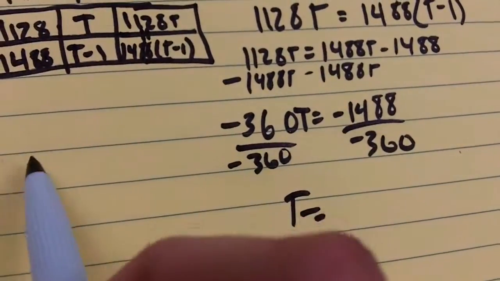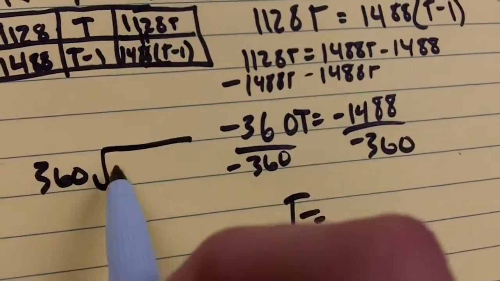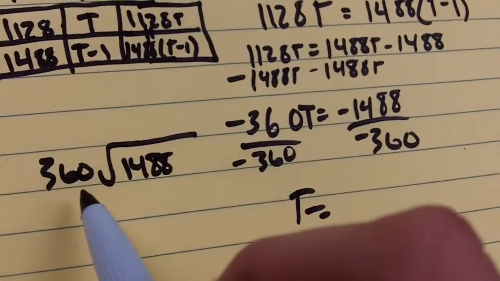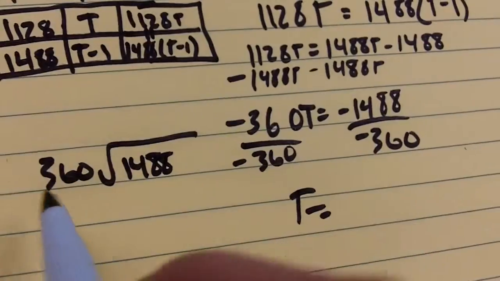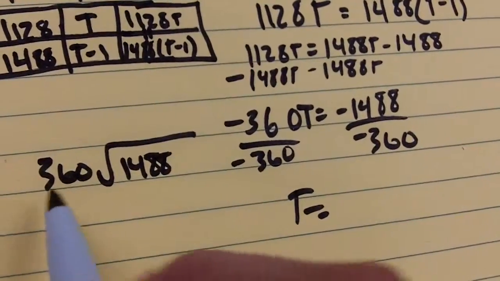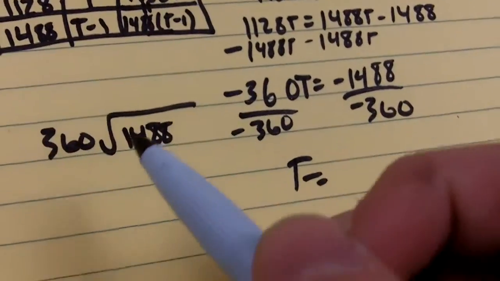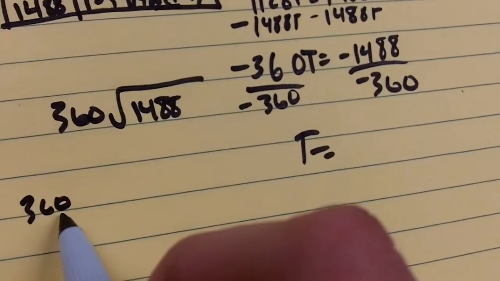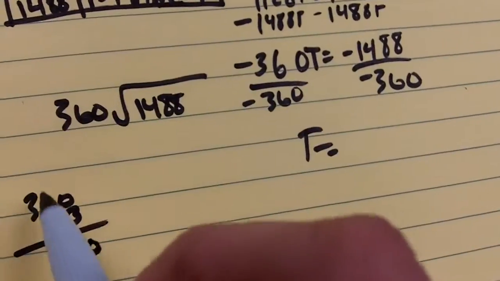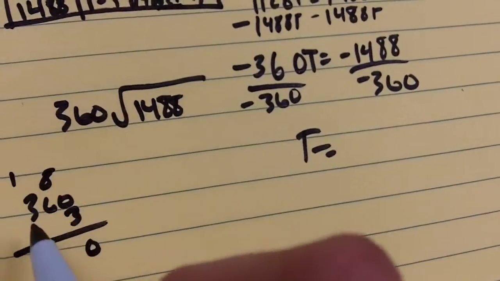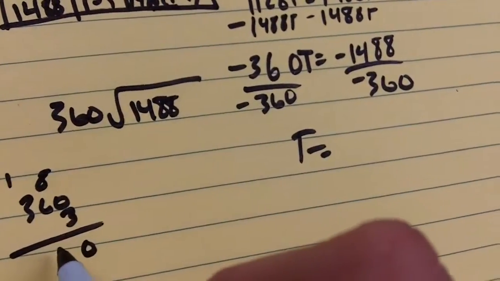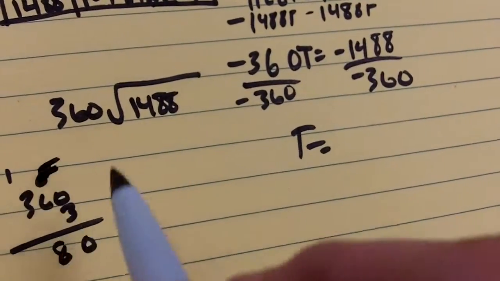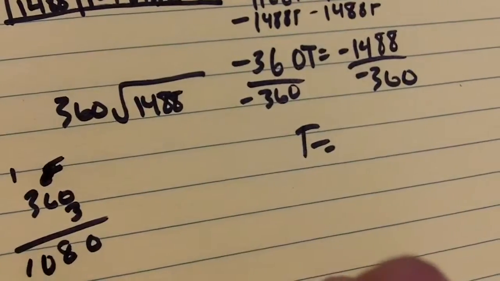How many times does 360 go into 1488? It's not going to go in that nicely, but maybe we can figure this out. 360, maybe 4 times. I'm going to check this before I actually do it. Check 3 times first: 3 times 6 is 18, carry the 1, and so on.